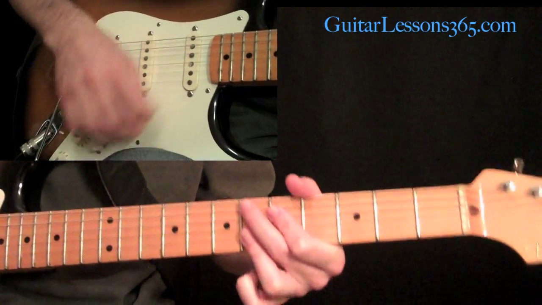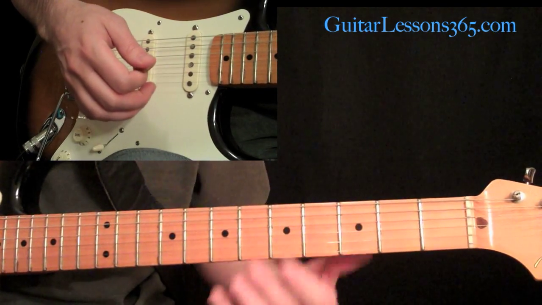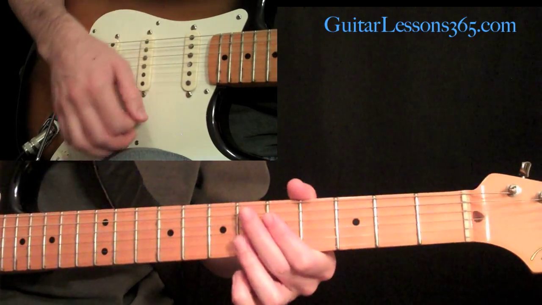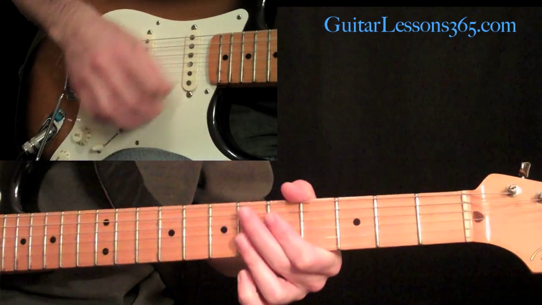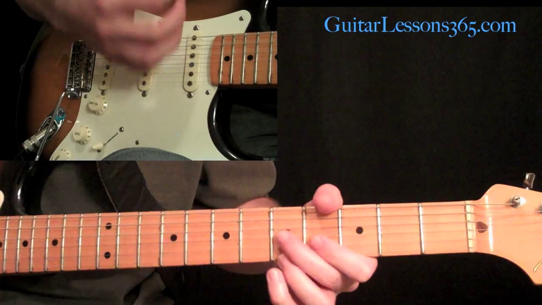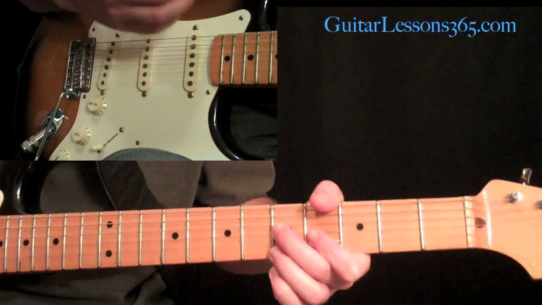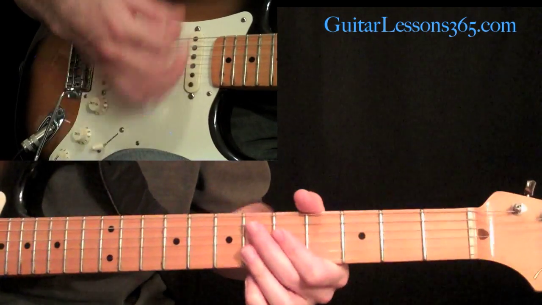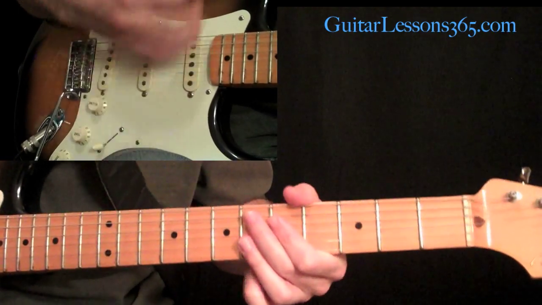All right, the next exercise is we're going to be accenting the first one and the fourth one. So it's going to go 1 E and 2 E and 3 E and 4 E and 1 E and 2 E and 3 E and 4 E and. You really kill those notes as soon as you play them. Just accent it and choke it out.